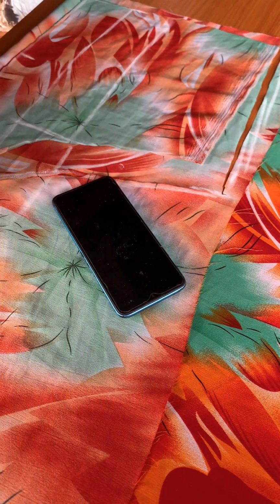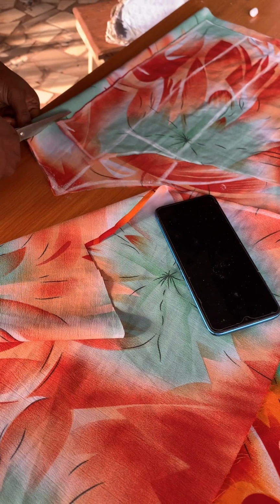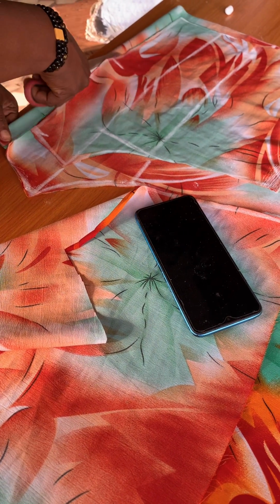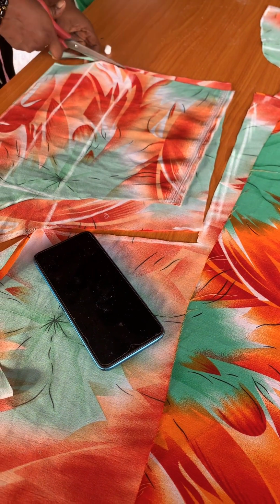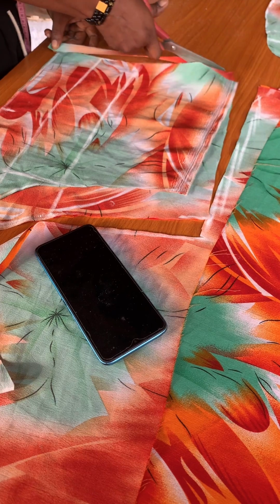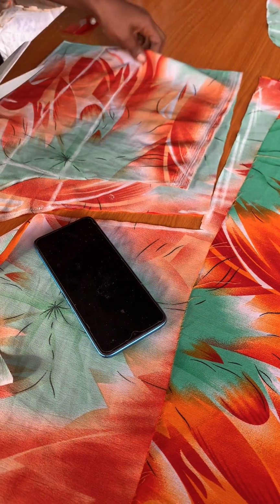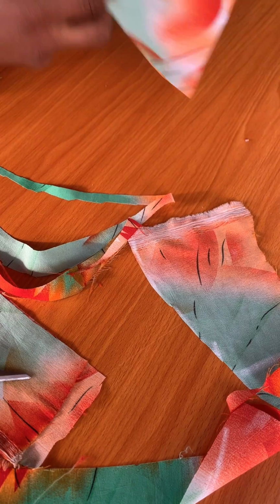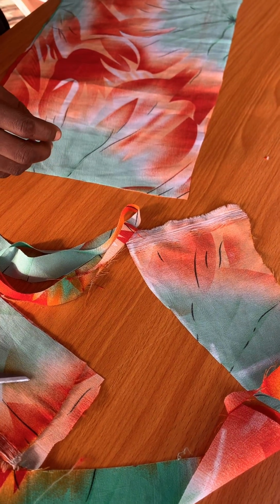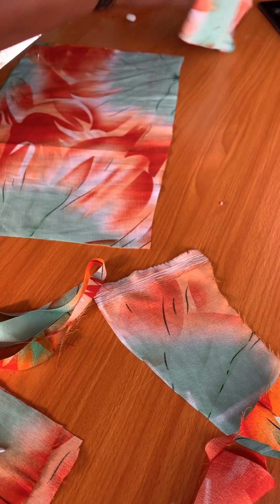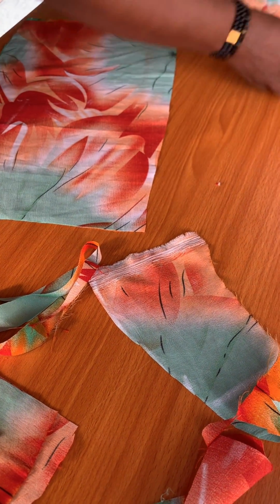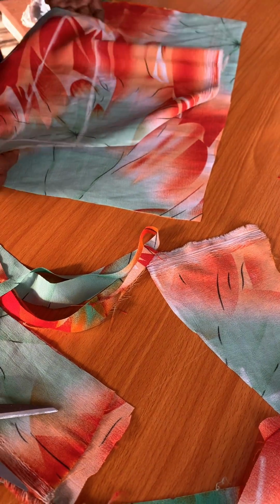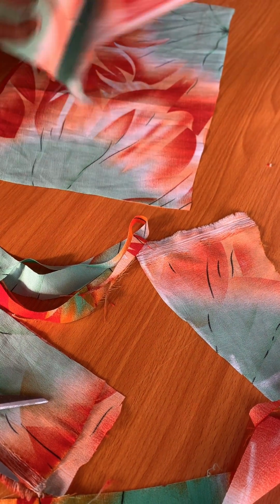Okay, just watch carefully so you see how I'm actually cutting out the back. Okay, so guys, I am done cutting it out. It's going to have a pocket, so I'm going to cut out my pocket. If you are not familiar with cutting pockets to your trouser, I actually made a video on how to cut a pocket, so you can check on my videos.